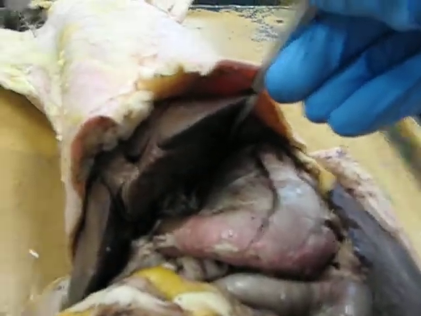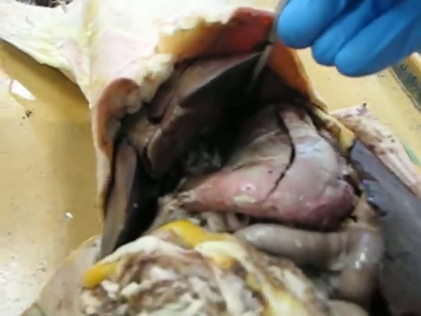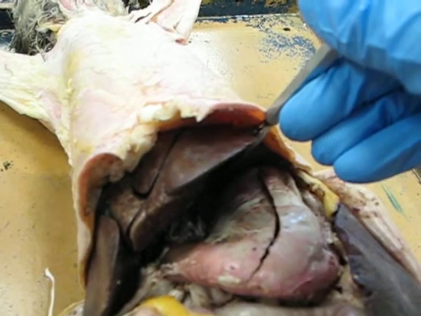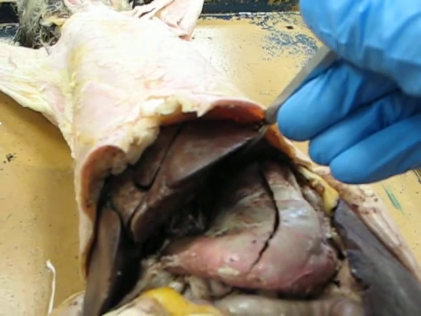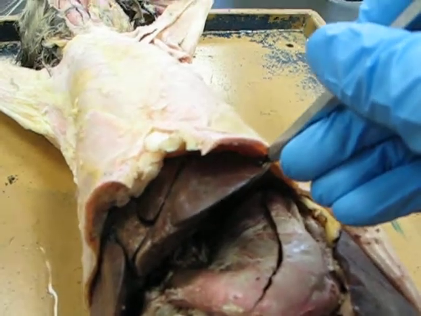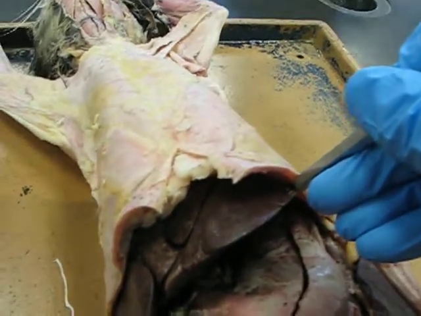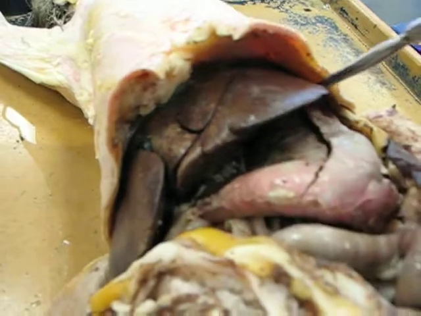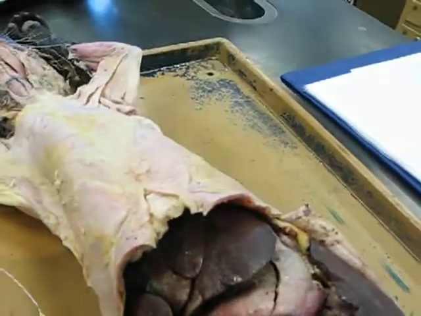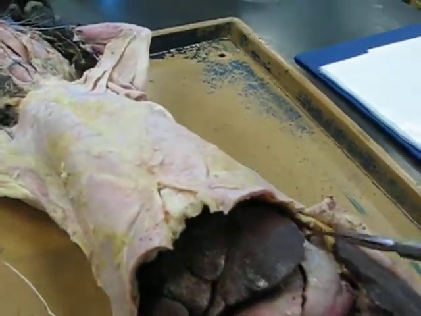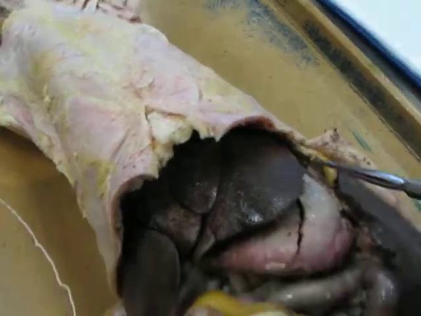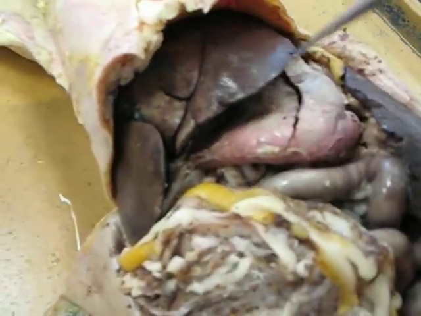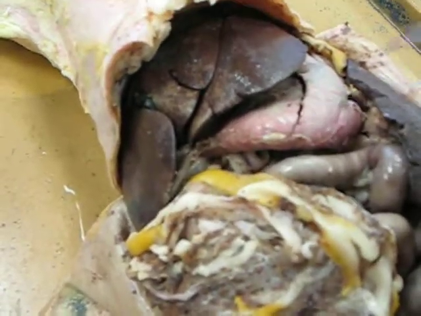Up top, at the very top in the stomach, is the cardiac sphincter. We have the fundus, which is the upper curvature. The lower curvature is called the pylorus. This curvature along the outside. Fundus up top, pylorus down below.